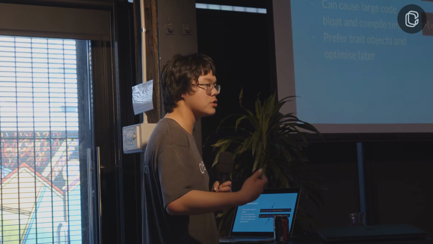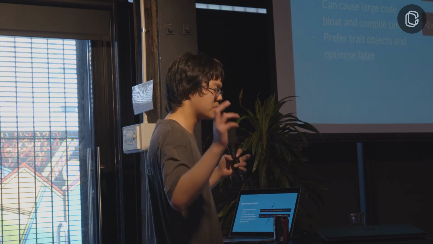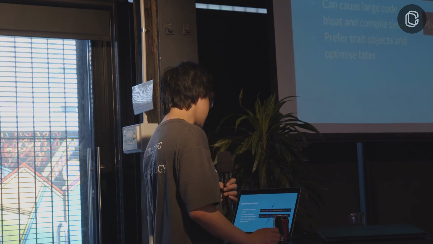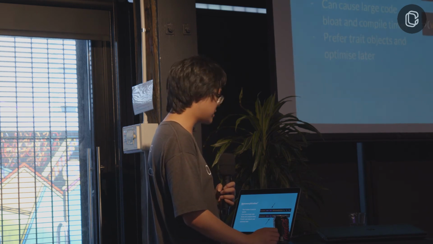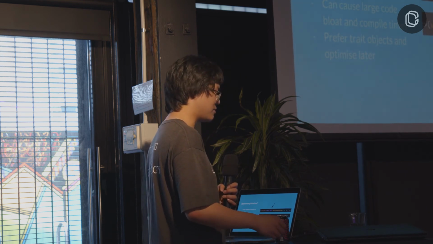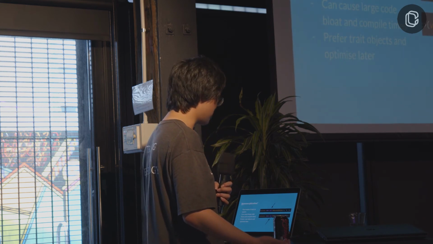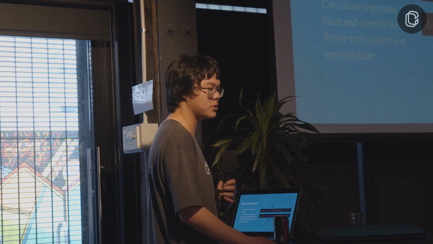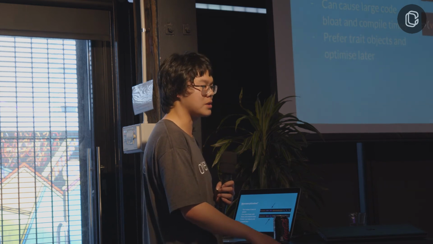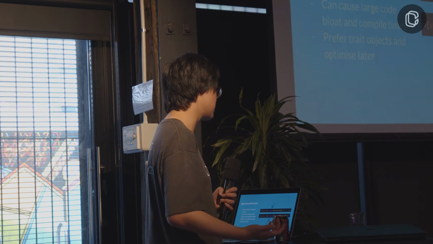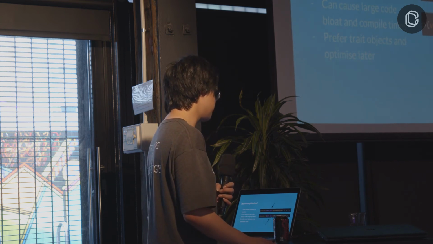So it's as if you never used generics in the first place. So zero cost abstractions. The unfortunate side effect of this, however, is that you're duplicating the same function 5 times, and that's going to cause a huge amount of code bloat in your final binary, right? Because you've got all of these functions that do almost the same thing. They just have one little type change somewhere.